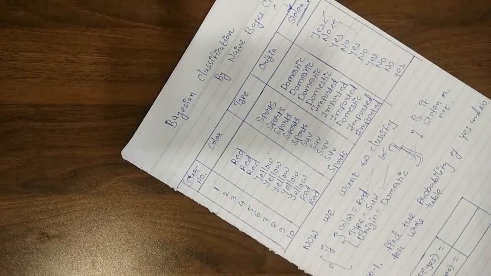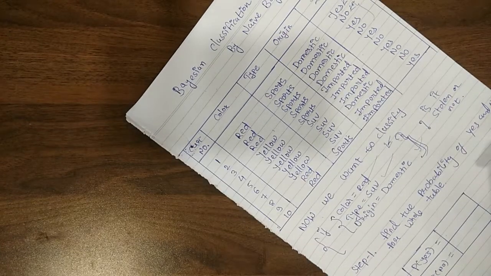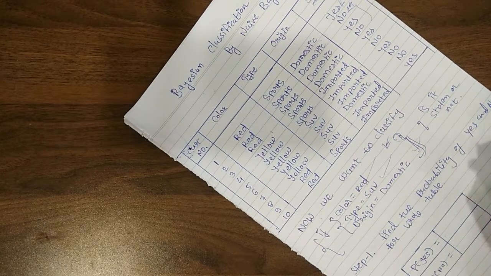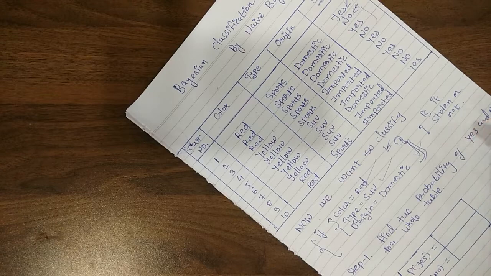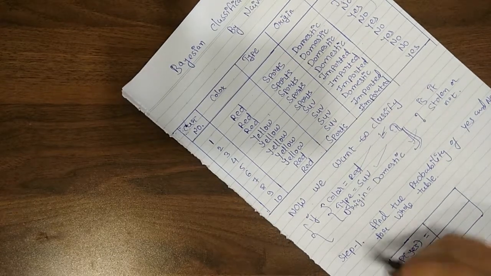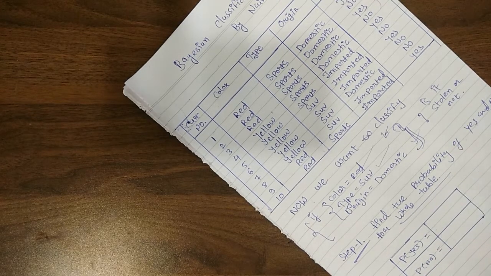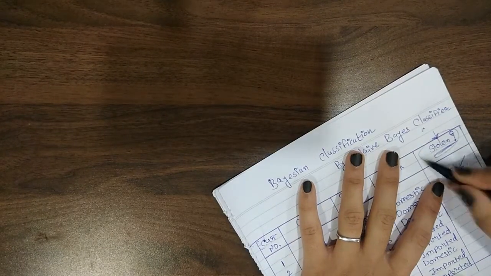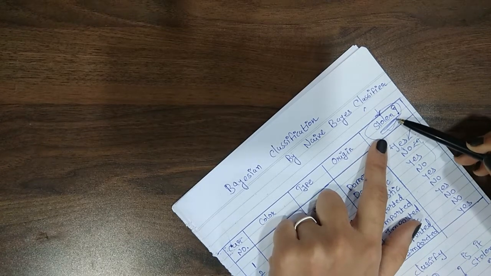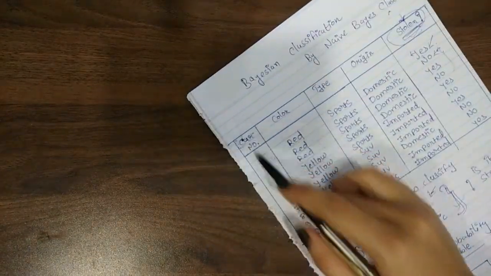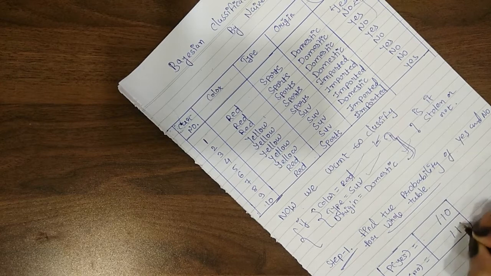So let's start. The Naive Bayes classifier is based on probability, which we already learned in our 10th and 11th classes. Now we'll use probability in this example. The first step is to find the probability of yes and no for the whole table. Stolen is a class variable, so we'll find the probability of a car being stolen or not. For that, the total number of data samples is 10.